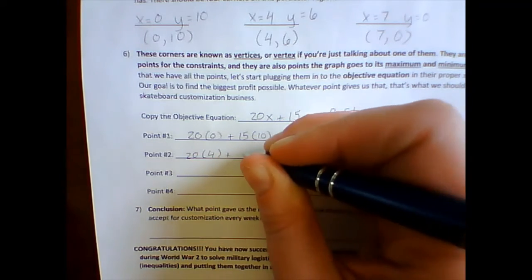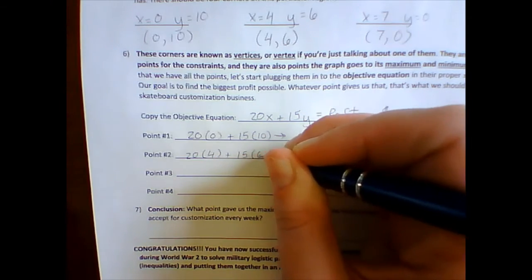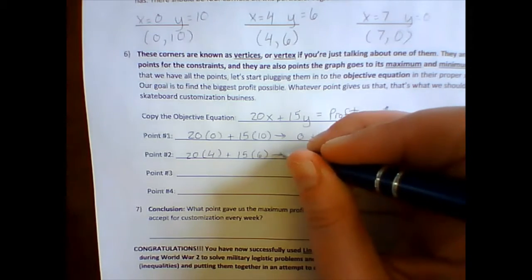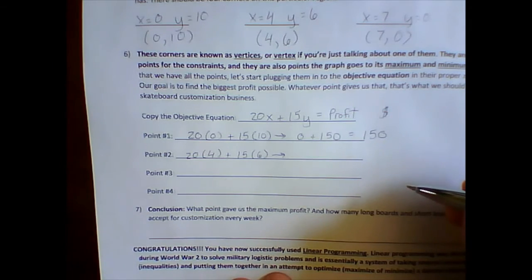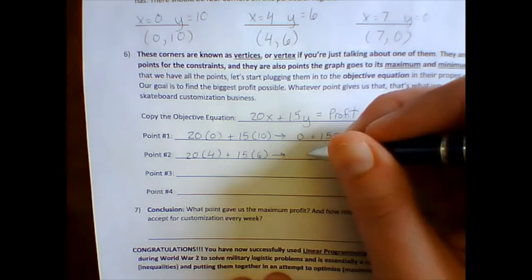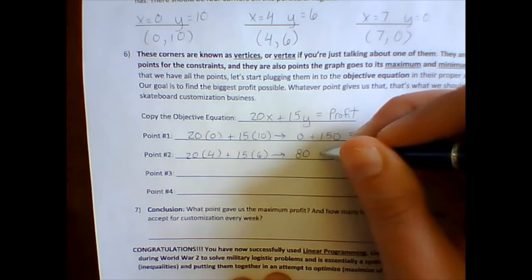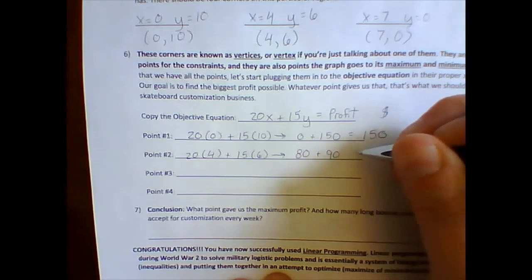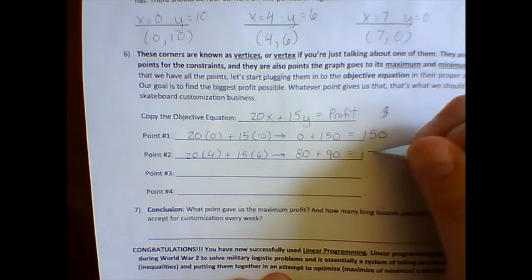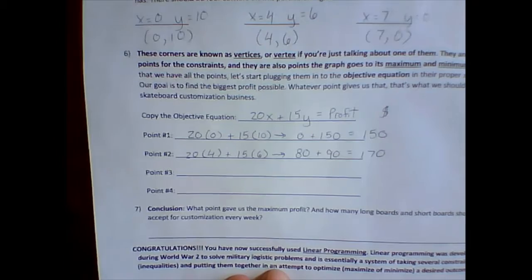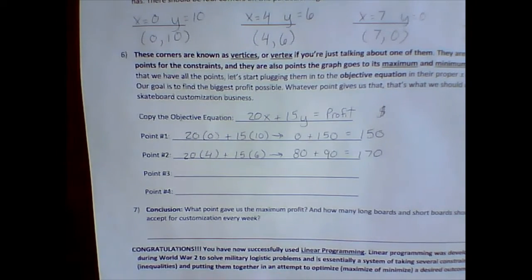Next corner, we're going to plug in a 4 for the x. And we're going to plug in a 6 for the y. So this is a different corner, and this will make a different amount of money. So 20 times the 4, that will be 80. 15 times the 6, that's going to be 90. And we're going to add those two together and get 170. So that corner actually makes more money than the first corner we went with.